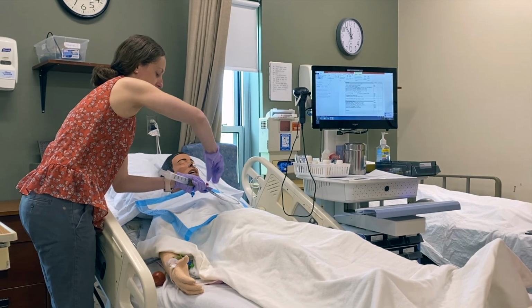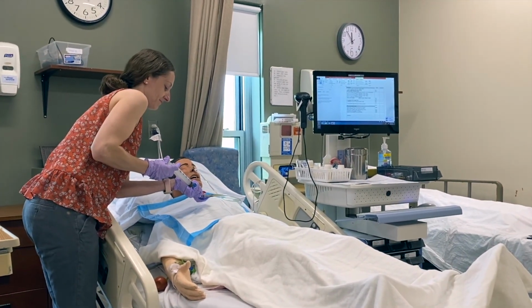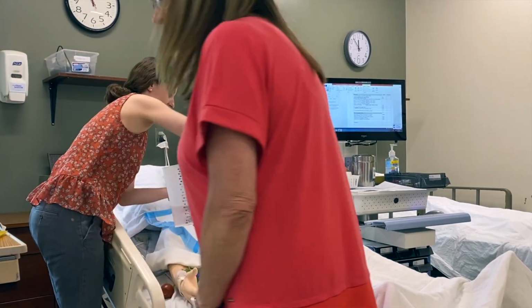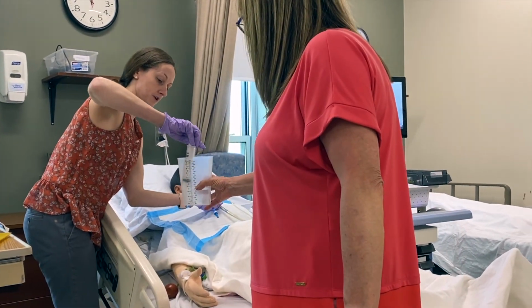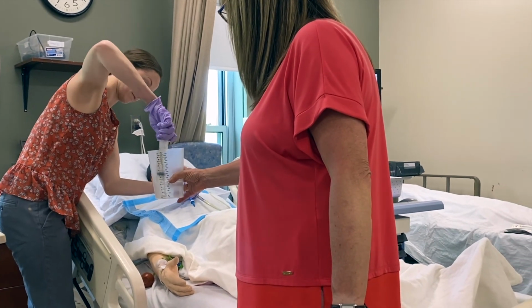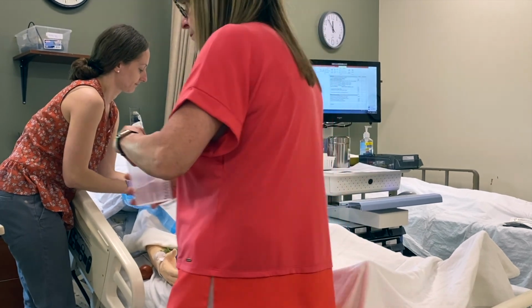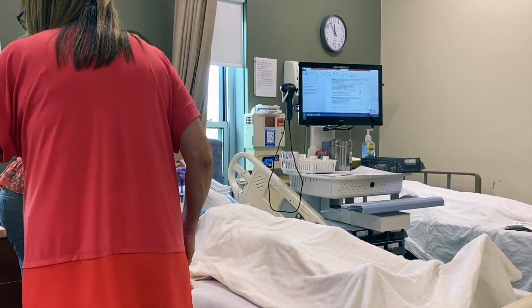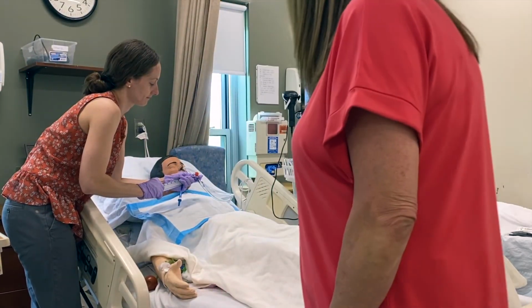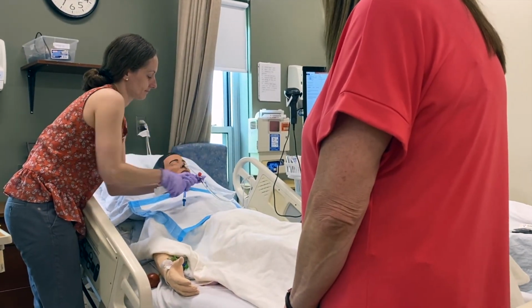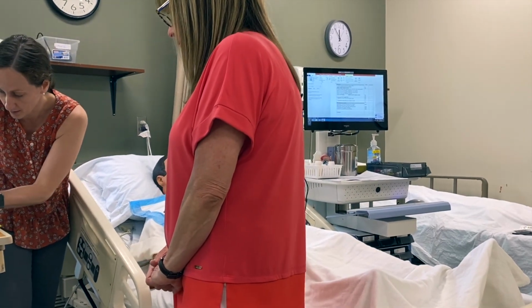And normally I try to help a little bit more than I am now. Next is the metoclopramide.